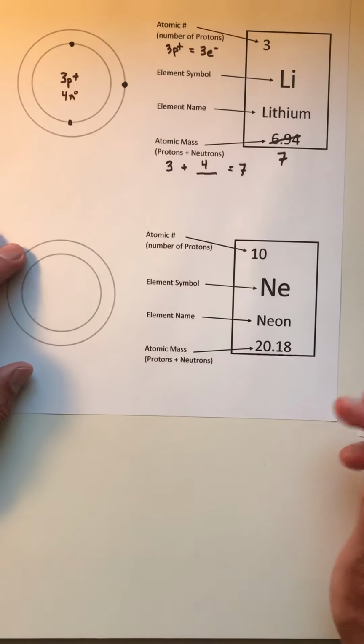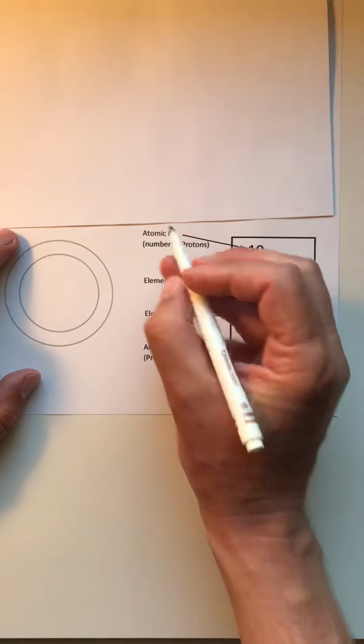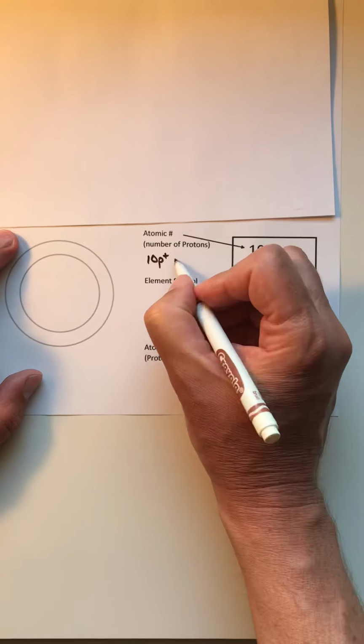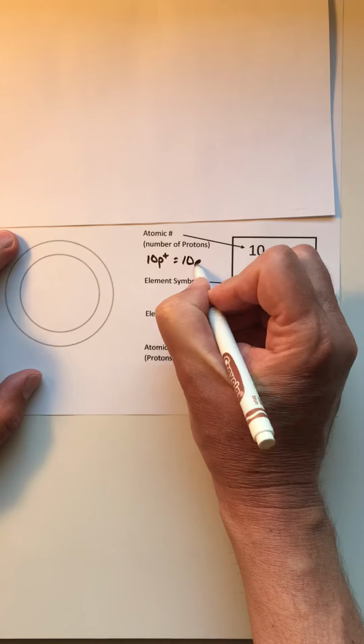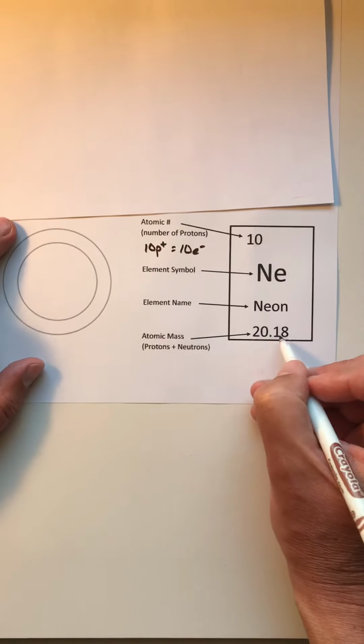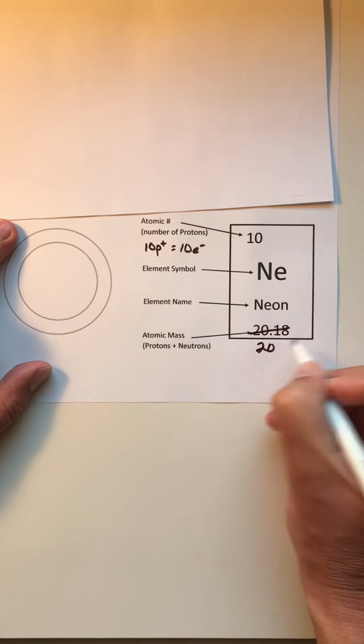This is neon. So neon is atomic number 10. That means it has 10 protons that are positive, so it's going to also have 10 electrons that are negative. The mass is 20.18, so we round that to the nearest whole number of 20.